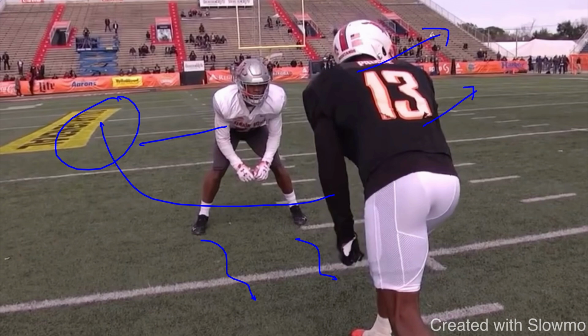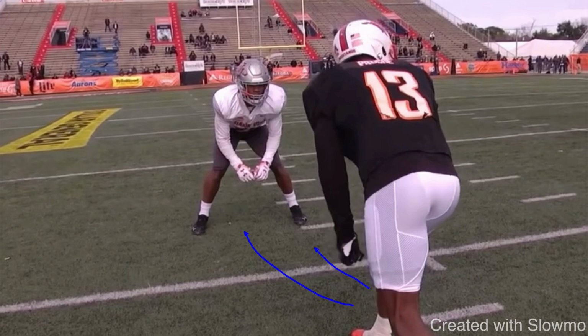Now, as a receiver, if you said that you wanted to attack this DB's leverage, take the inside release, and then at the top of the route slip under him, or stack him and cut, that would be correct. Now, this receiver actually runs this incorrectly, and we're going to talk about why this is incorrect and why it's a problem, and then we're going to show a correct example of Garrett Wilson versus the exact same coverage look doing it correctly. So let's play this thing full speed.